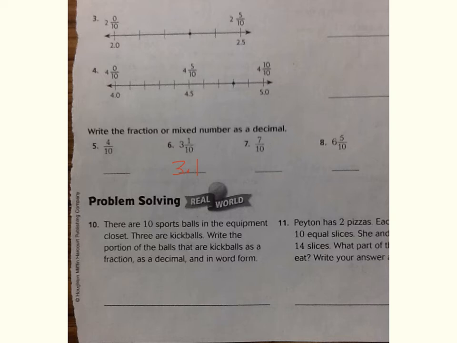If we were to be using a graph, we'd have our ones, tens, and hundreds. After the wholes, you have a decimal. After the decimal, you have tenths. And then what's after that? Hundredths, which will be in tomorrow's lesson. So if we have 3 wholes and 1 tenth, the answer is 3.1.